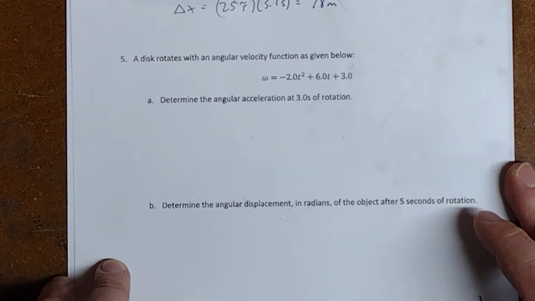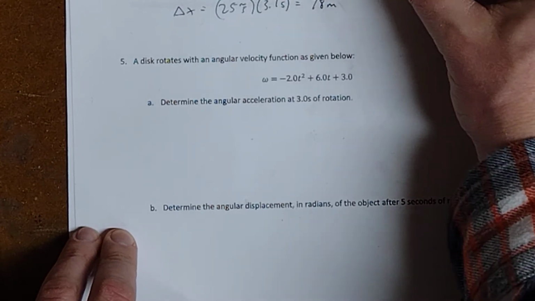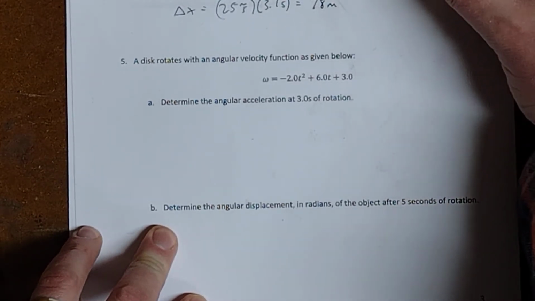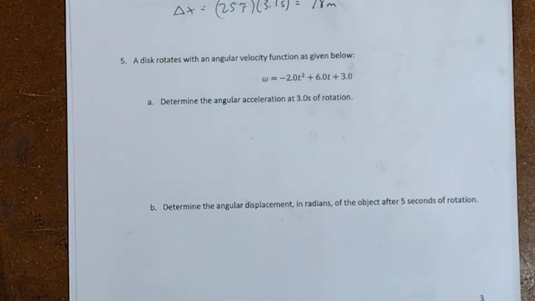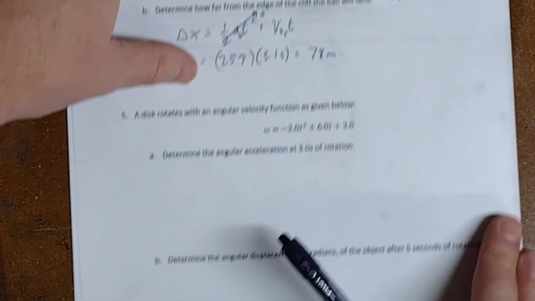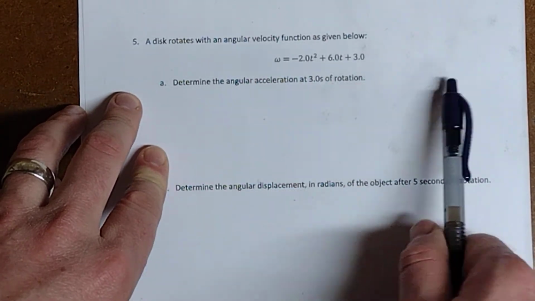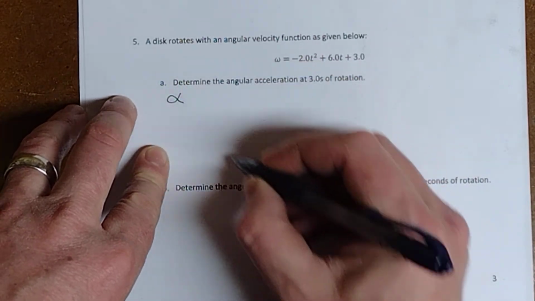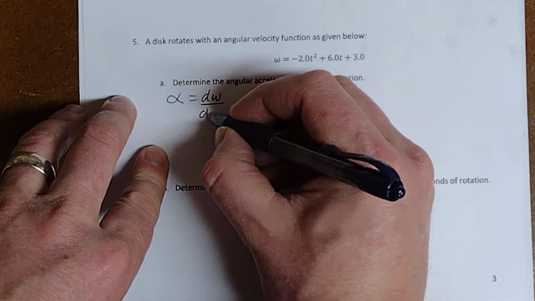Disc rotates with an angular velocity function as given below. I'm just going to put a note here. Use calculator. All right, solve function. It's up to you. Use calculator. Disc rotates with the angular velocity function as given below. Determine the angular acceleration at 3 seconds of rotation. So angular acceleration is alpha equals the derivative of velocity with respect to time.